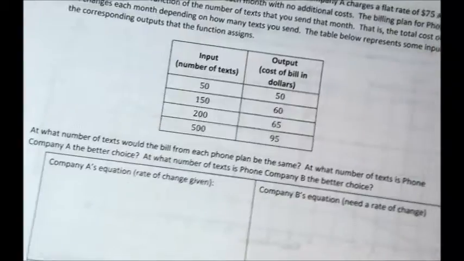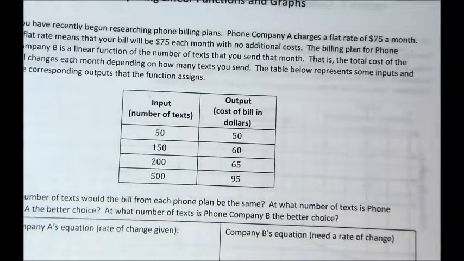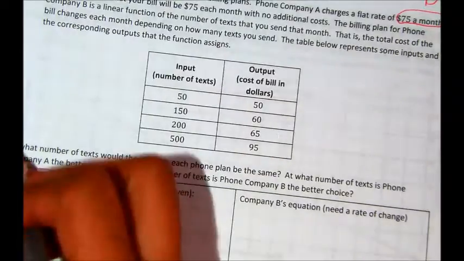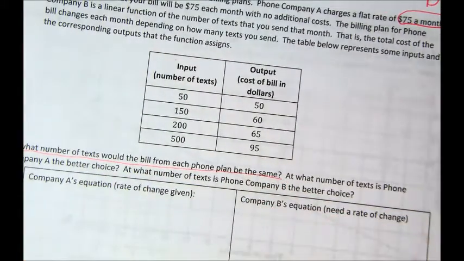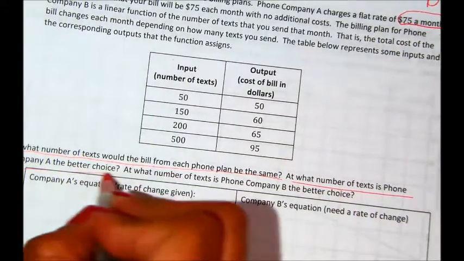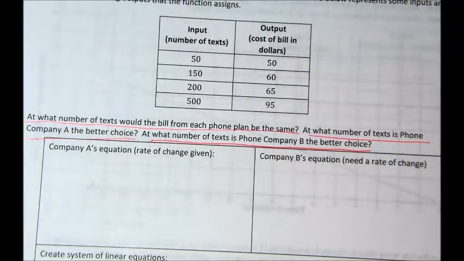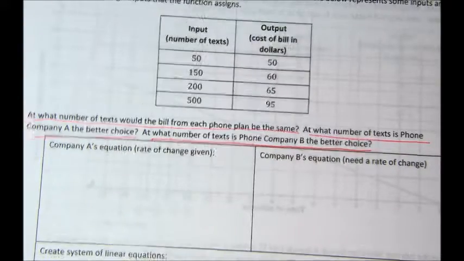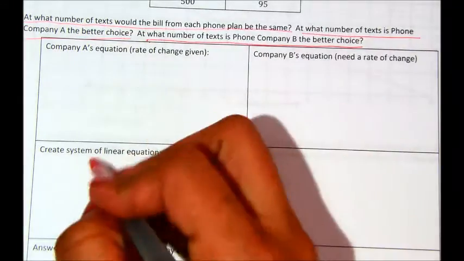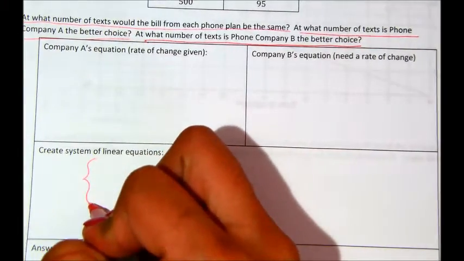Let's go ahead to number 2. Our task is: at what number of texts would the bill from the plan be the same? At what number of texts is plan A a better choice? And at what number of texts is plan B a better choice? To handle task number 1, we're going to need to create a system of linear equations. Think back to module 4 and all the work we did around linear equations. Go ahead and travel down to the box where you write our system.